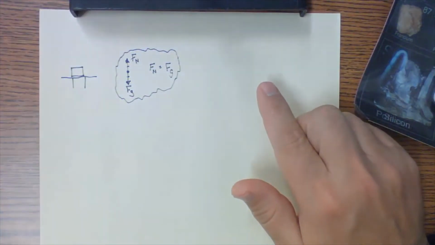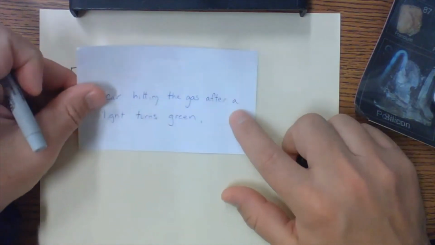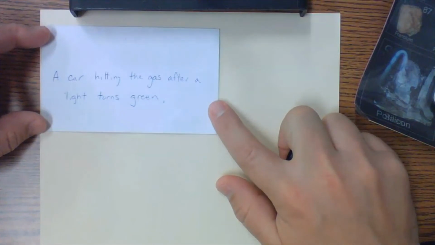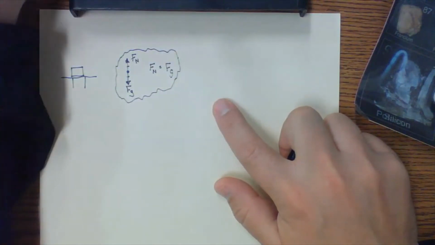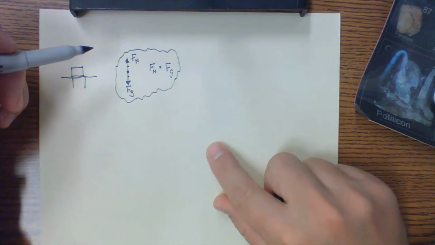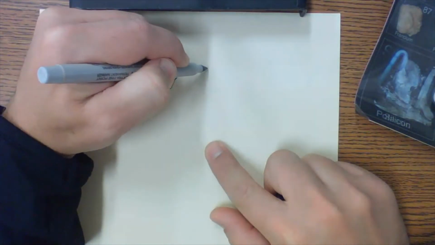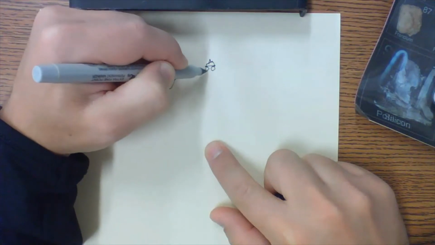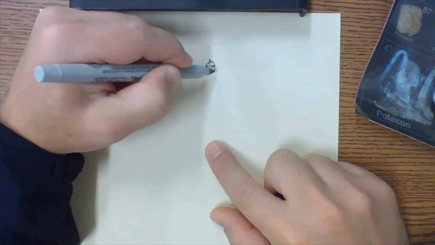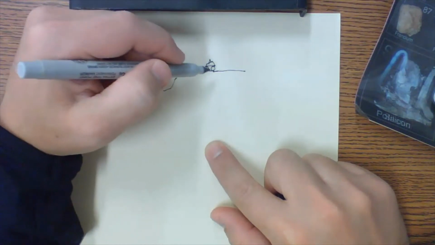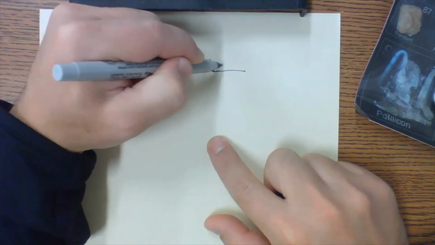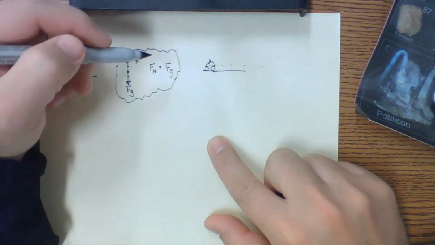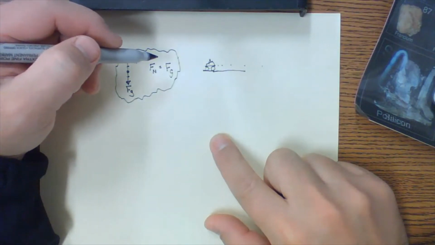Let's look at another one, okay? And this one's going to be a little bit different. Here we've got now a car hitting the gas after a light turns green. So we're going to look at our situation here again. I'm going to start with drawing a little picture of a car. So here's my car, okay? And my car's sitting at this intersection, and now the light's going to turn green. So I know that, from a motion point of view, it's going to be picking up speed. So we know that our car is going to be accelerating.